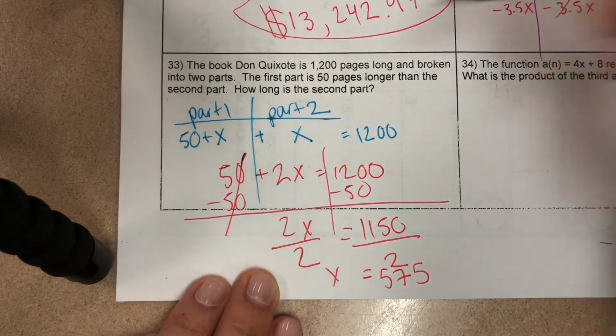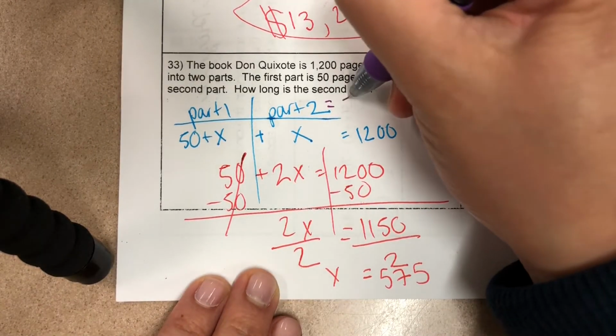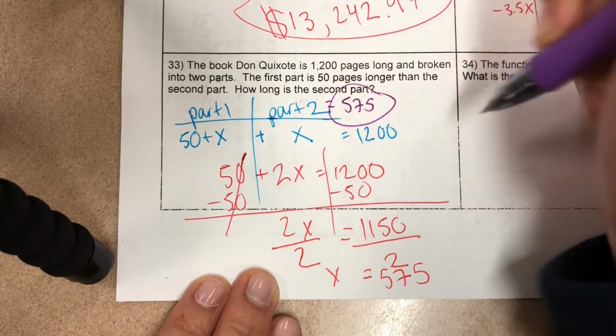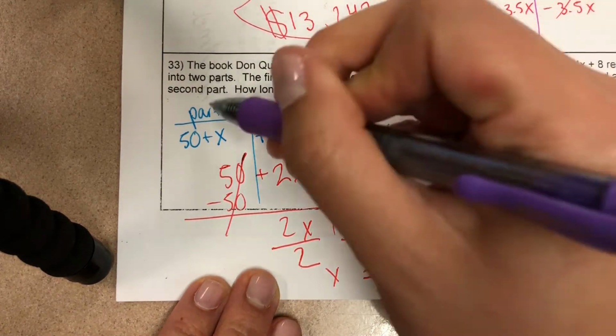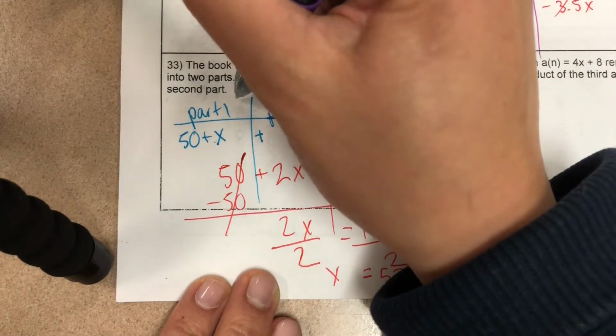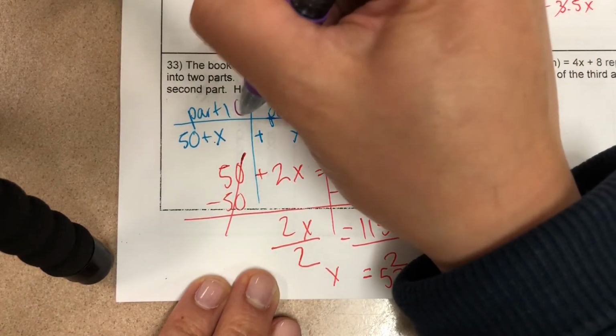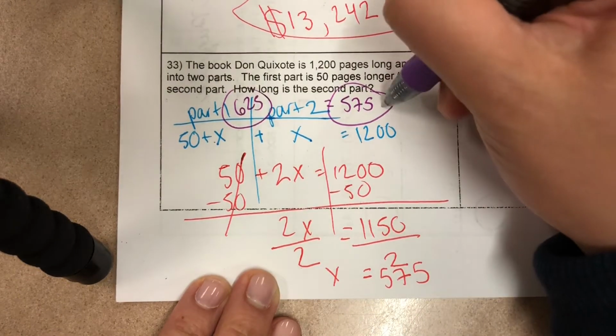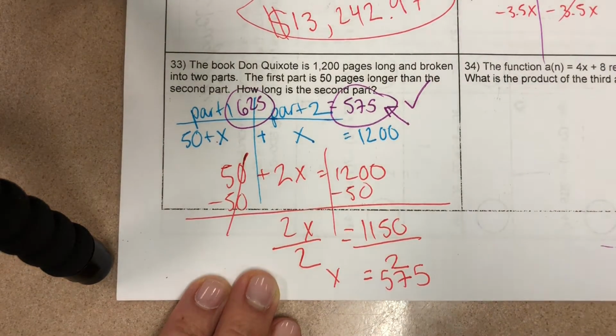575. So if I go back, part 2 is going to be 575. So I answered the question, how long is the second part? If I wanted to go back, I could do 575 plus 50. The first part of the book is going to be 625, but this is the answer.